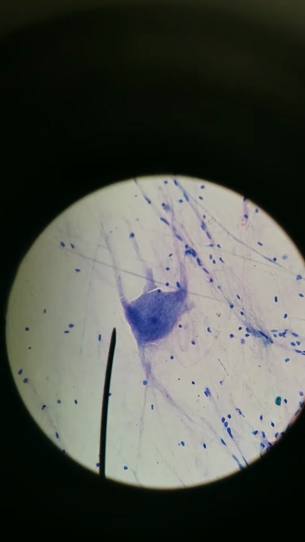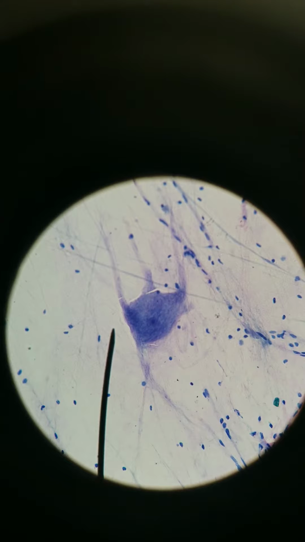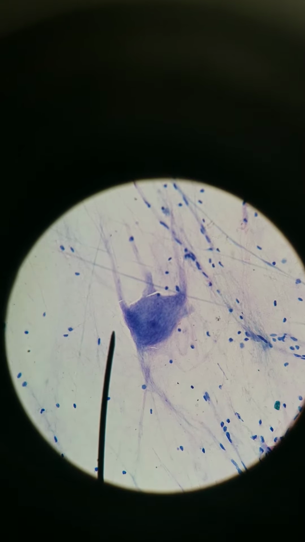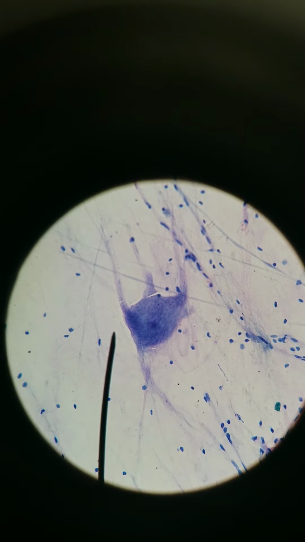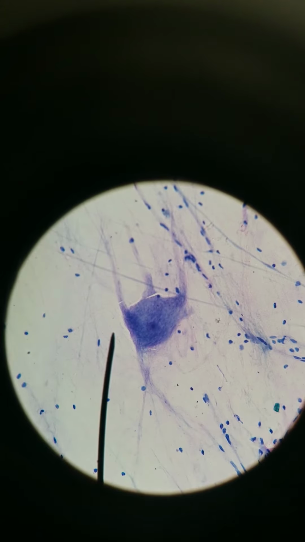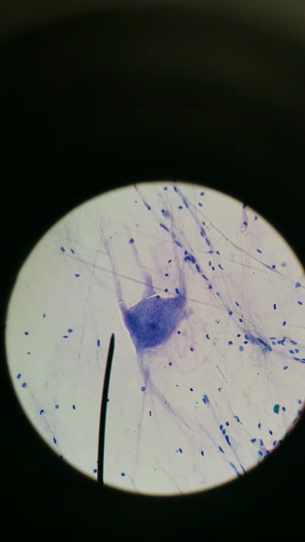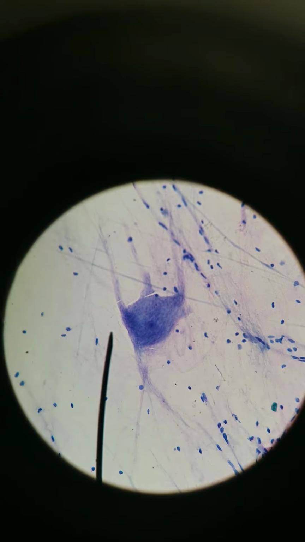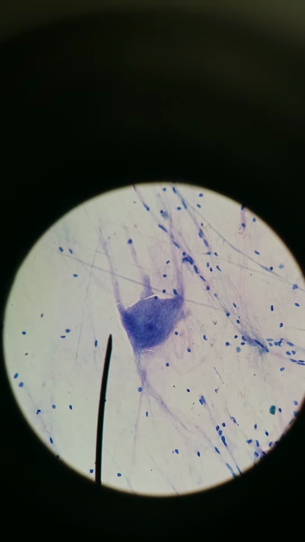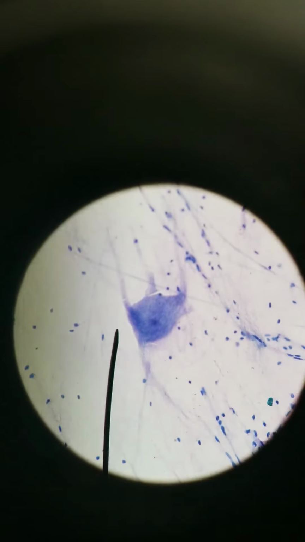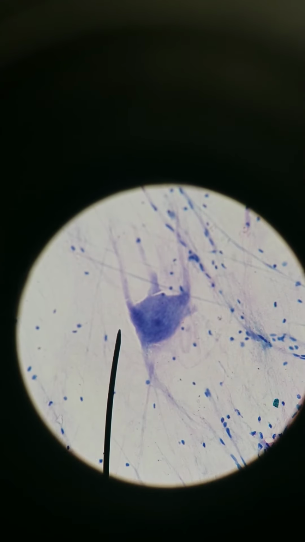We see multipolar neurons in the spinal cord, in the brain. Basically, if the cell body is within the central nervous system, then it's a multipolar neuron. So even if it extends out of the spinal cord, like a motor neuron, like this one, it's still typically a multipolar neuron. So that's multipolar.